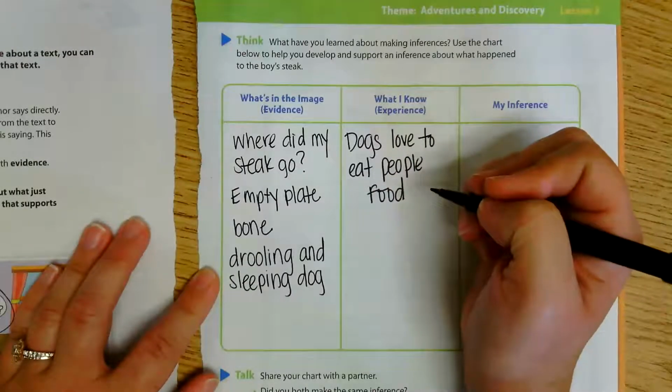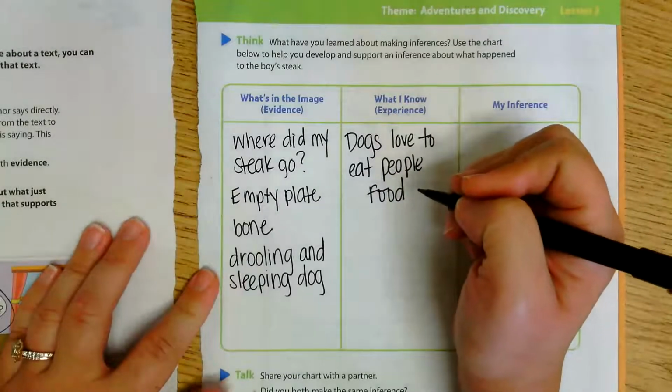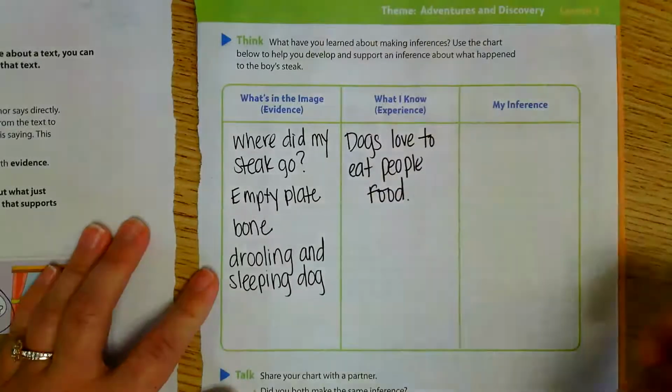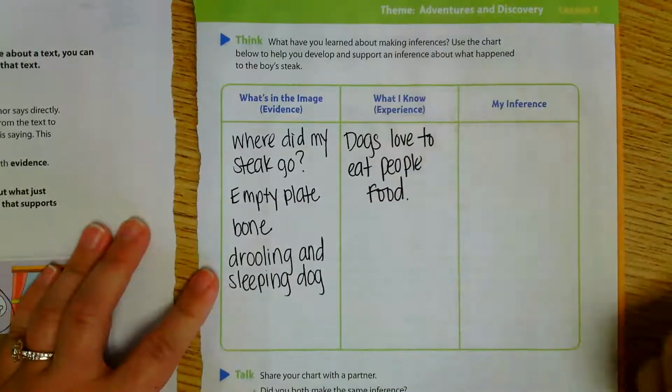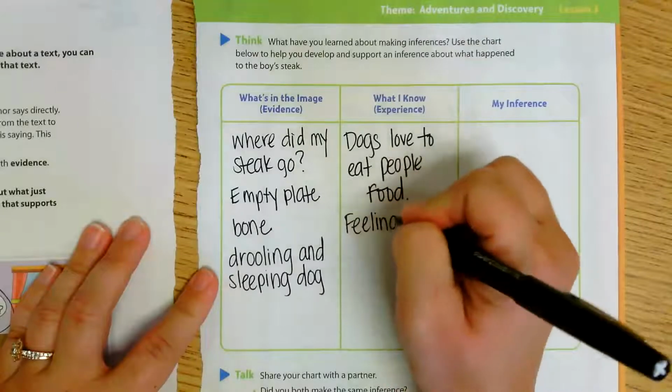So what else do we know? Well, dogs, just like humans, when you eat a whole lot, you tend to feel a little bit sleepy after eating a big meal. So feeling sleepy after a meal is something we already know.